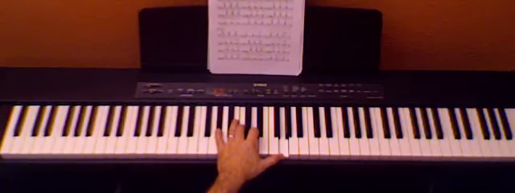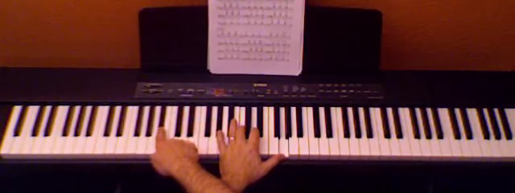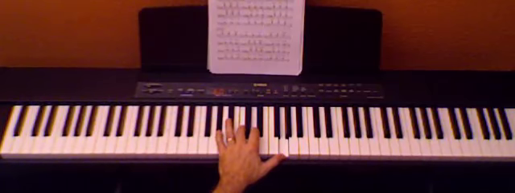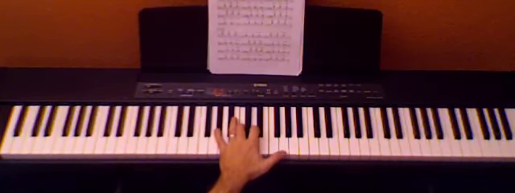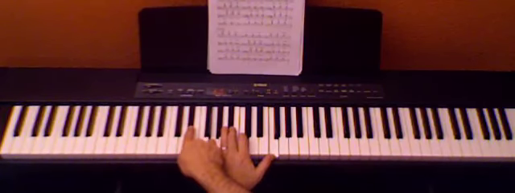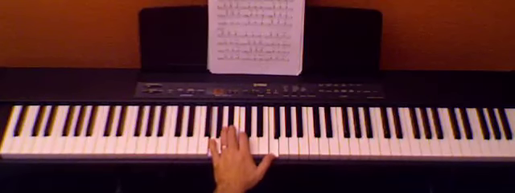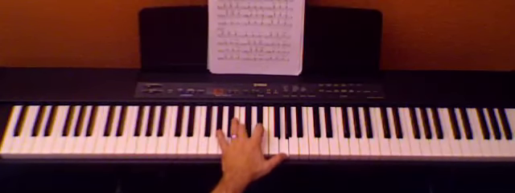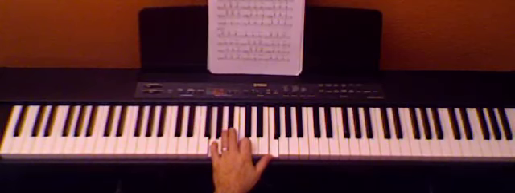That second from the top moves down a half step, giving us a B13. Then every tone moves down 1 scale degree. G, B flat, C, and F, 3, 5, 6, and 9. That's our 6-9 sound.